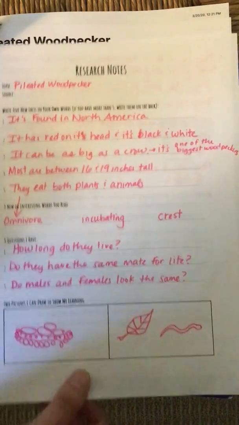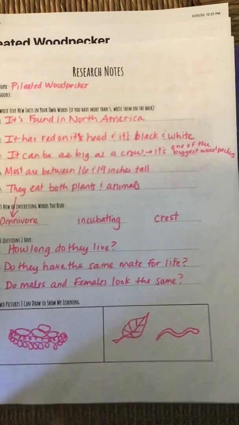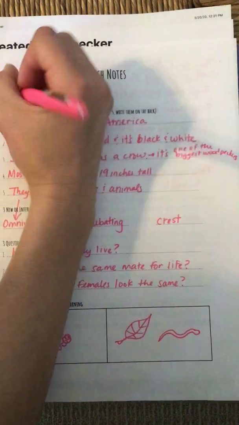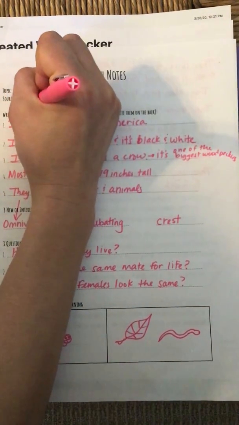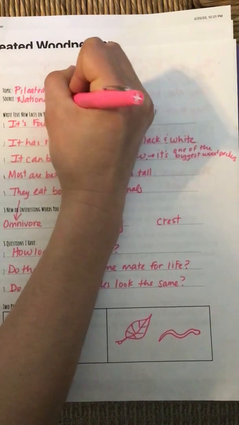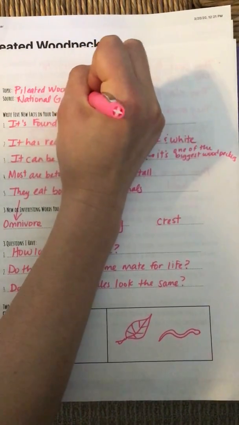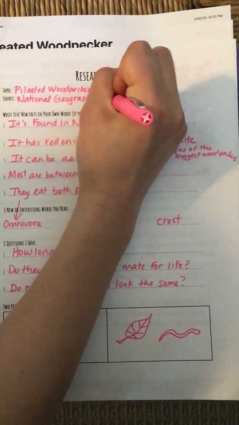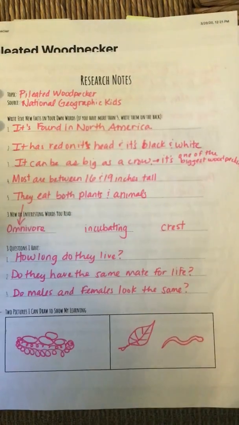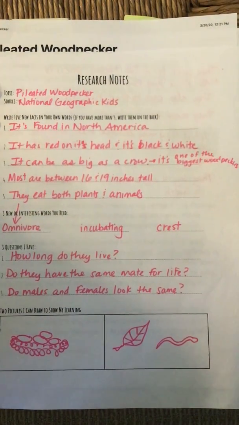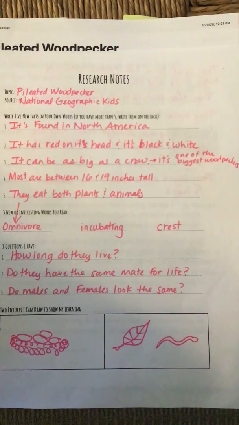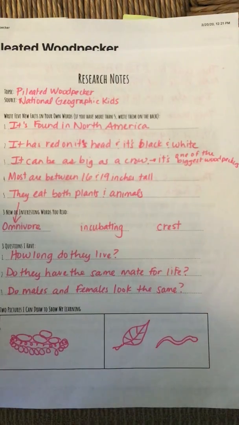The source here was National Geographic Kids. So I would write at the top, National Geographic Kids. All you're doing this week is researching. The following week, we're going to put this research into actual writing. You're just getting everything down that you need.